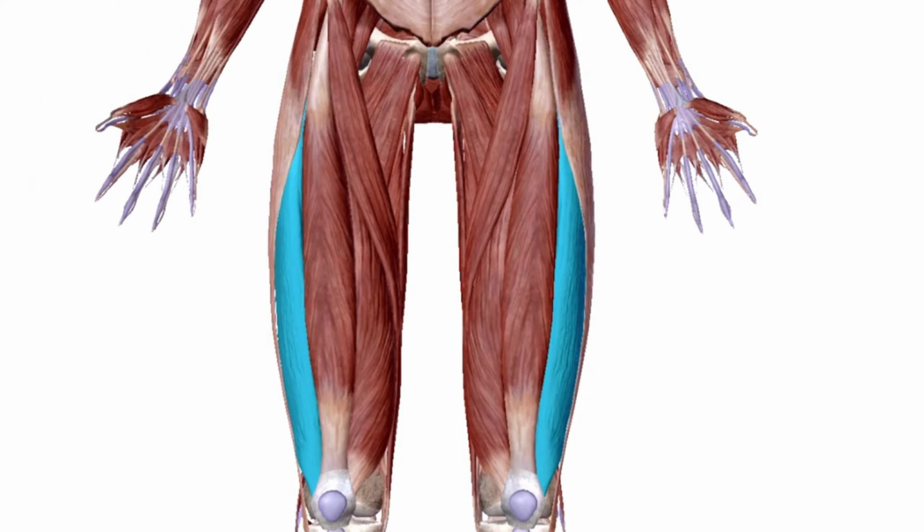What about insertion? Tibial tuberosity. Okay. Action for the vastus lateralis. Extends the leg. Good. And what about our innervation? Innervation for the vastus lateralis. Yes, femoral nerve.